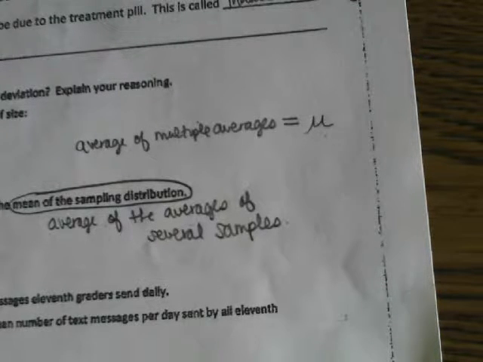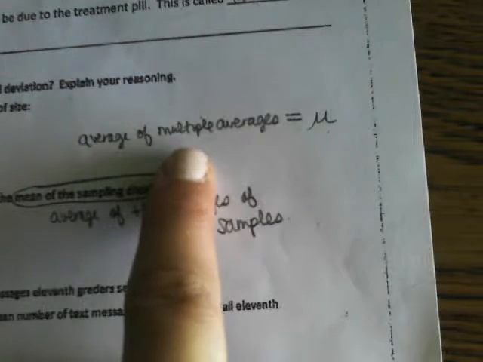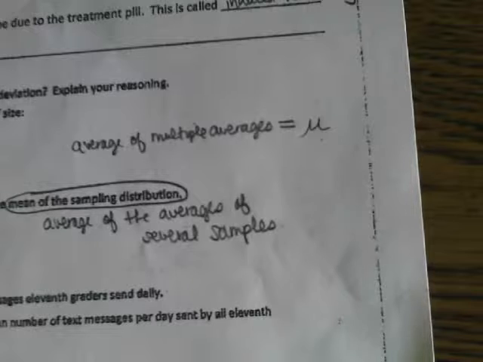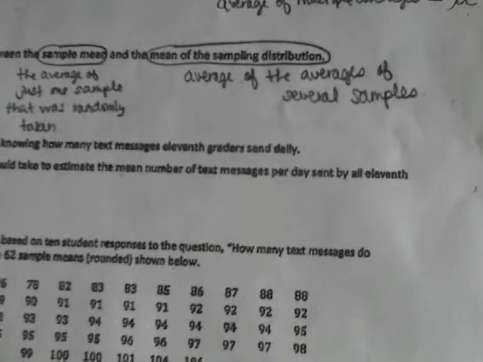All right, number 3. Suppose you are interested in knowing how many text messages 11th graders send daily. Well, that would be you guys. If we wanted to know at Hamburg High School how many text messages 11th graders send daily, there's only one exact way to do this. What would that be?